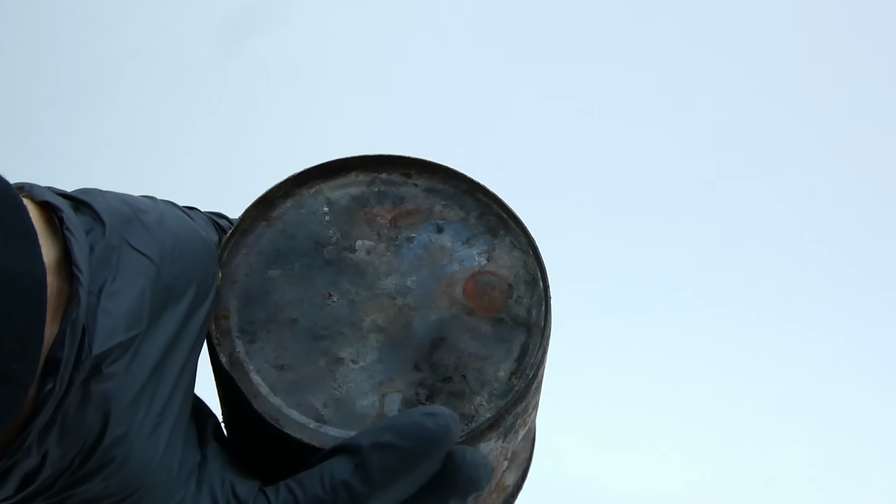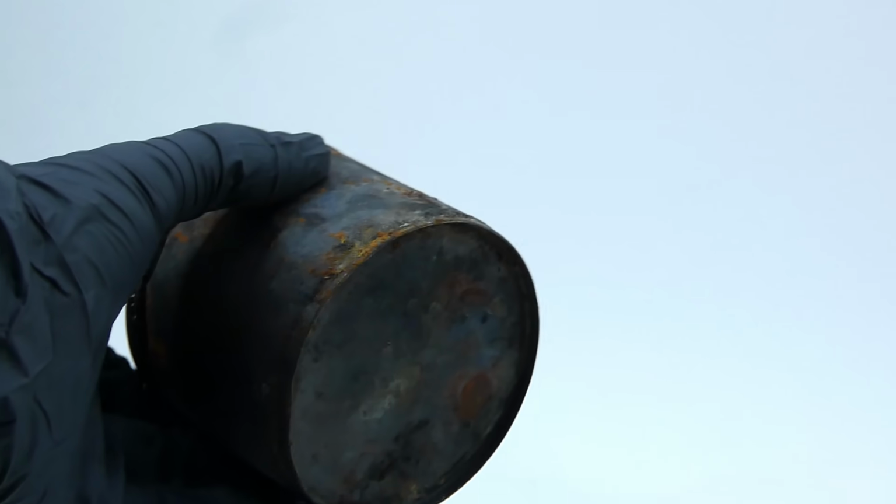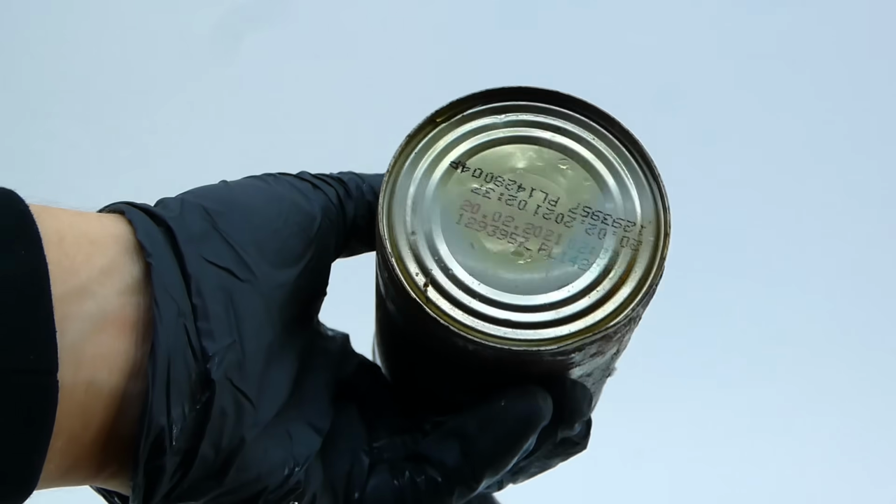I firstly wanted to use this small and rusty steel paint can, but after cleaning it up, I found out that it had the texture of Swiss cheese, and I had to find something else. I found this old cat food can, which will be perfect for this reaction.